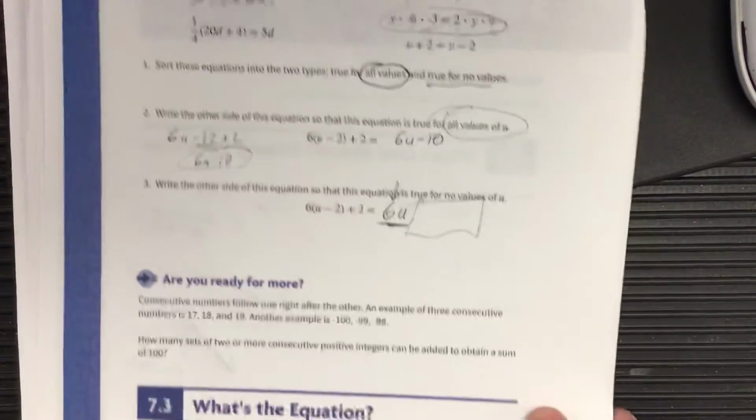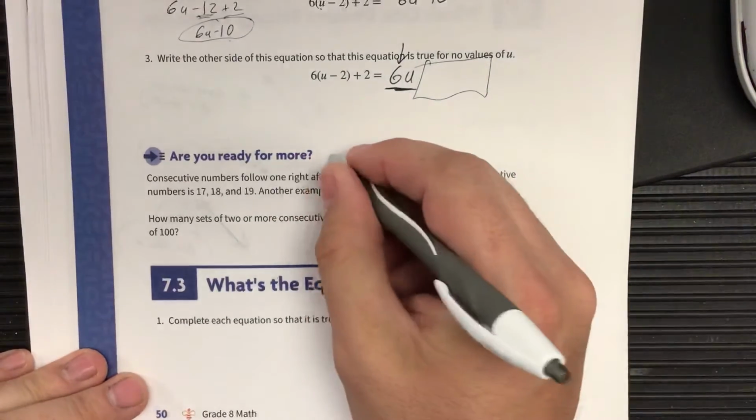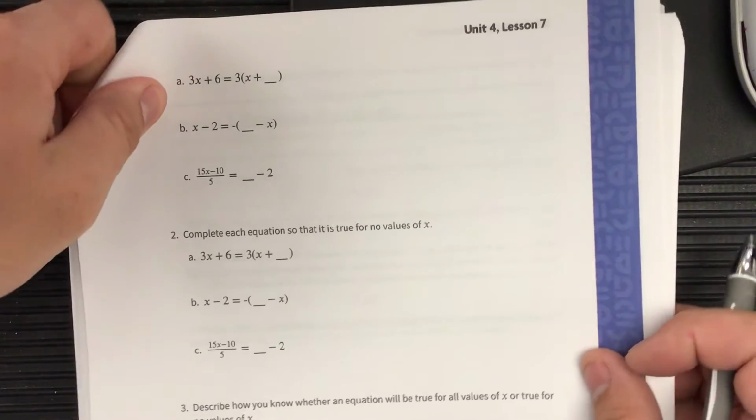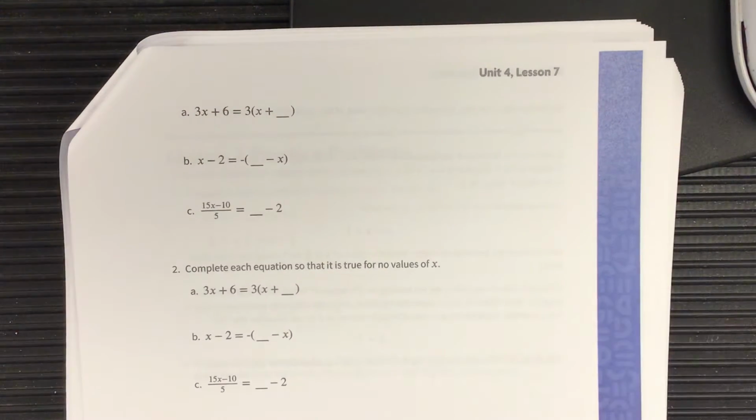All right, question number 3. We're going to skip the are you ready here. It says complete each equation so that all the values are true. Why don't you try ABC there? You want them to be true. That means they have to be the exact same on both sides.